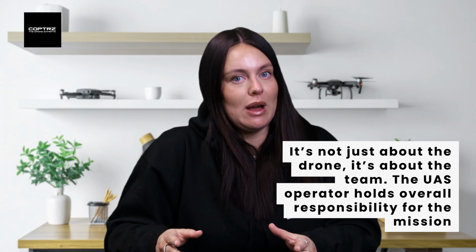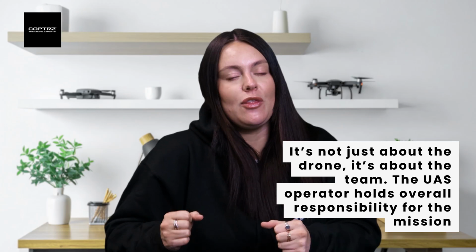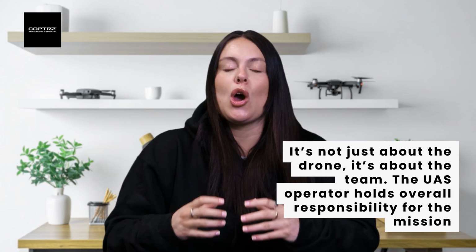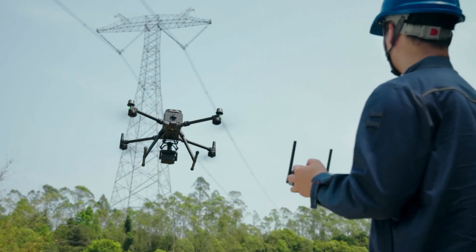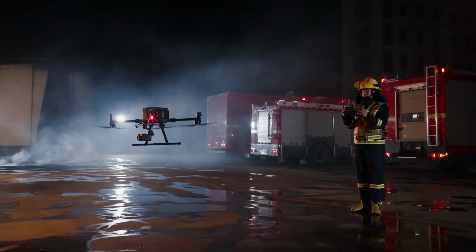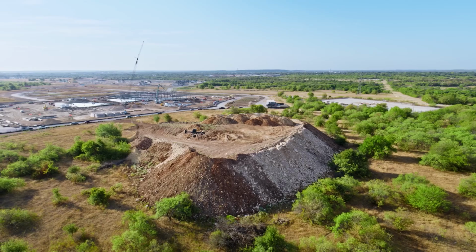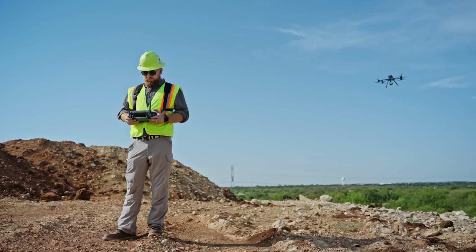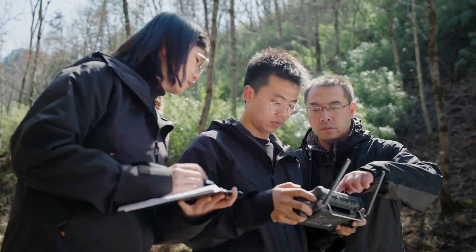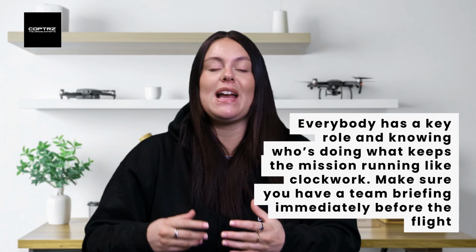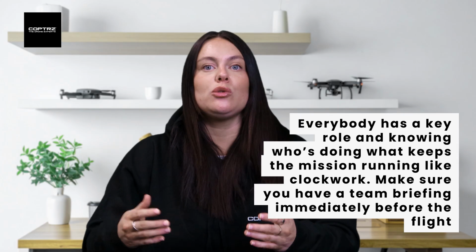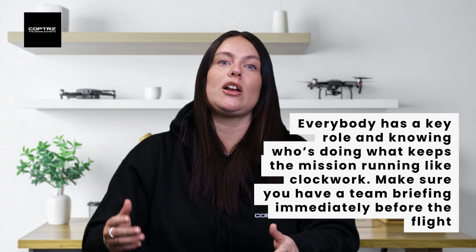Finally, it's not just about the drone, it is about the team. The UAS operator holds overall responsibility for the mission. The remote pilot has hands-on control and makes real-time decisions. And if you've got a visual observer, they're your eyes in the sky, especially crucial for BVLOS operations. Everybody has a key role, and knowing who's doing what keeps the mission running like clockwork.